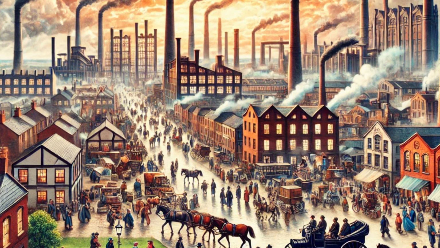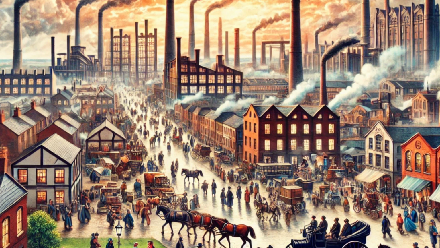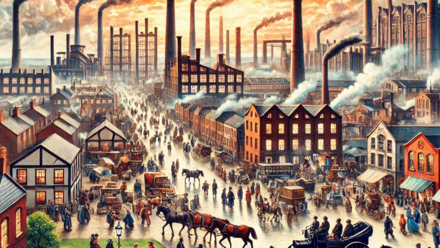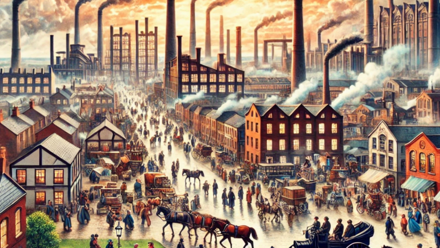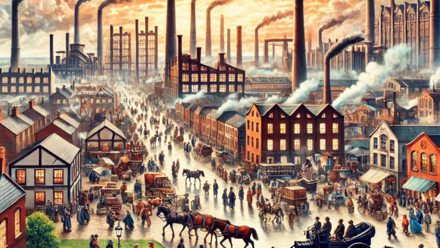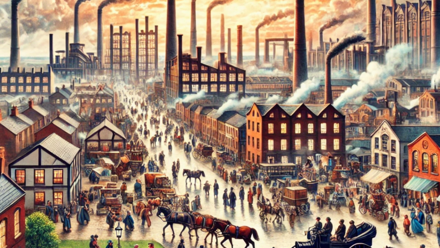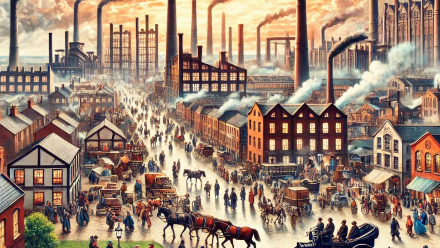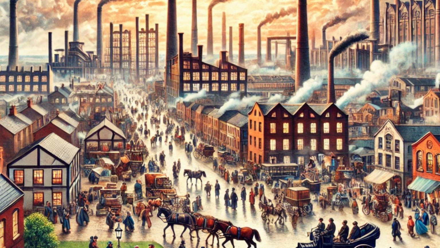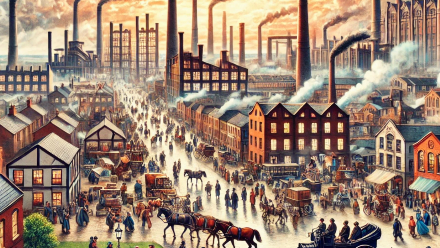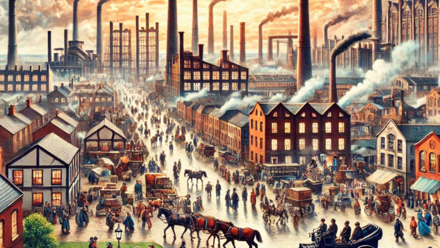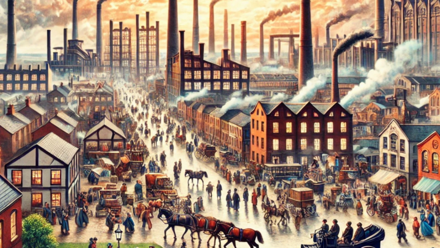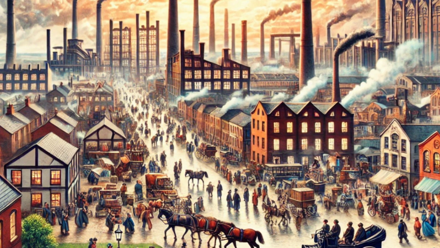Despite these challenges, urbanization also brought opportunities for economic and social advancement. Cities became centers of commerce, culture, and innovation. The growth of the middle class and the rise of consumer culture transformed social norms and lifestyles. Over time, improvements in public health, housing, and urban planning began to address some of the negative aspects of urbanization.